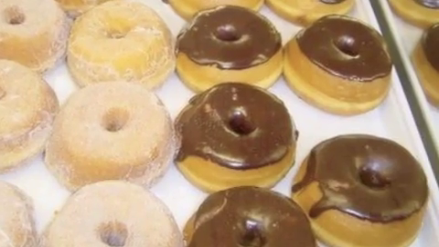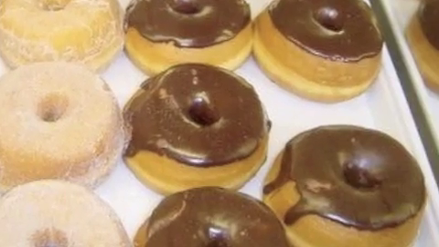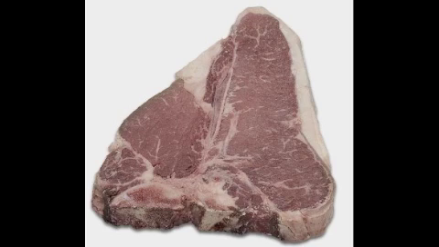Donuts. We usually think about donuts as being fat, and they probably are. But this next photo is of a piece of meat, and that's really what fat is. If you can see the marbleized part of the meat, or the little veins of white in it, that's called marbling, and when you barbecue it, it makes it nice and juicy.